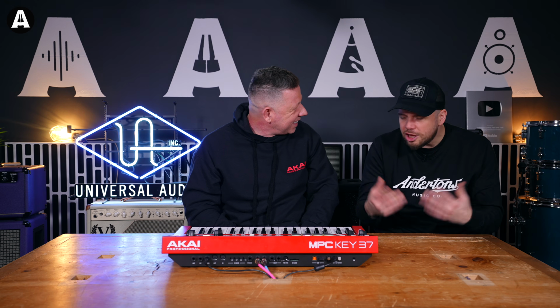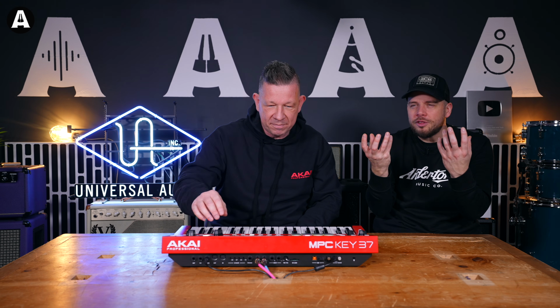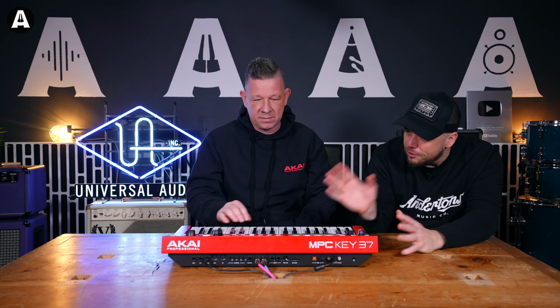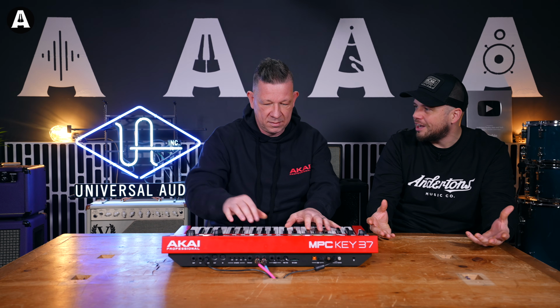You know what I mean? EQ'd perfect. Yeah. This is when I made the point when this keyboard came out that it was what back in the day we used to get workstations for. Yeah. They were current. This is the only keyboard pumping out current sounds.